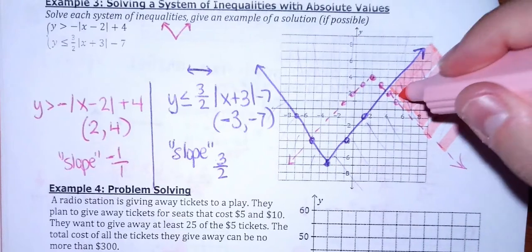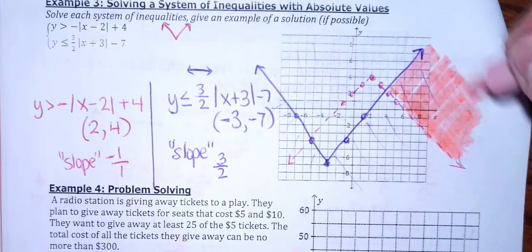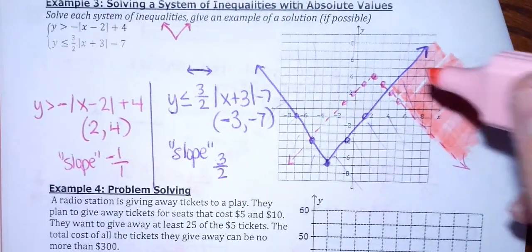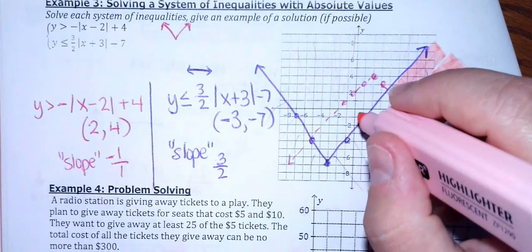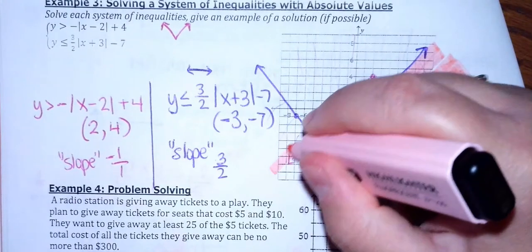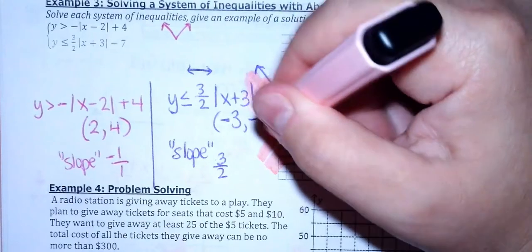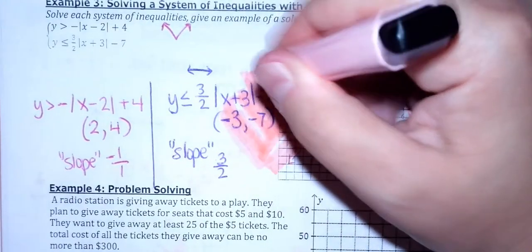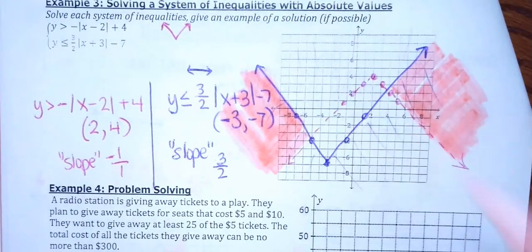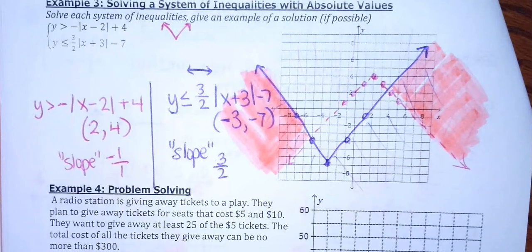All these points. But you've got another area. Remember, I'm trying to be above the pink but below the purple. You actually have another region over here. And I know I'm way off the graph, but all those points would work for both of those. So that one's kind of a weird example, but it's a good one to look at. We're satisfying both inequalities. I'm less than the purple, but greater than the pink.